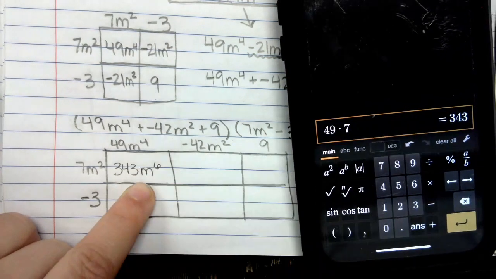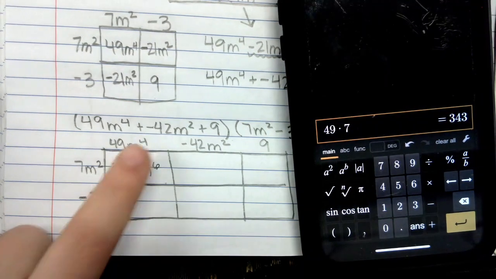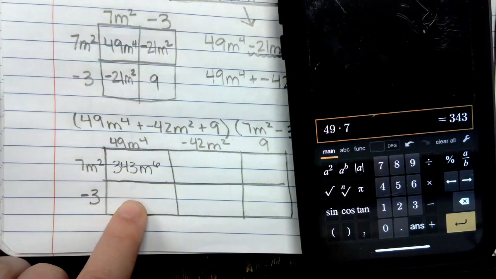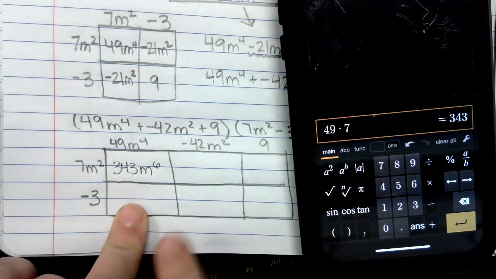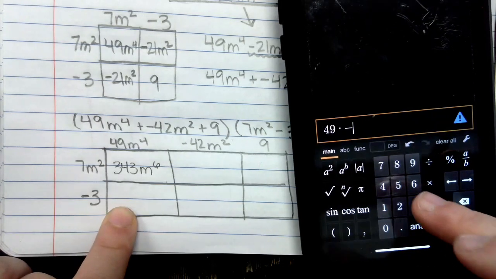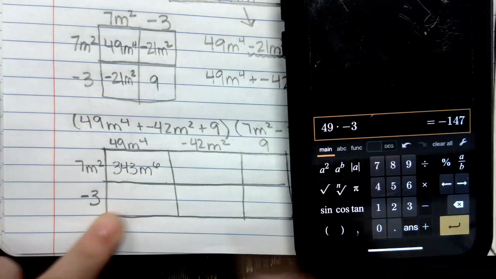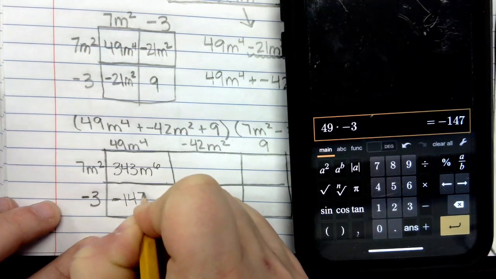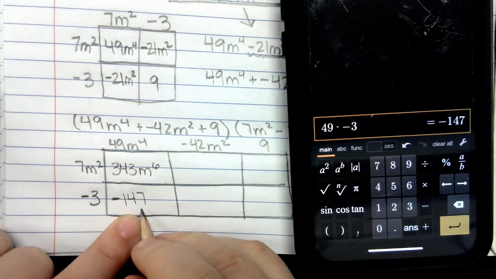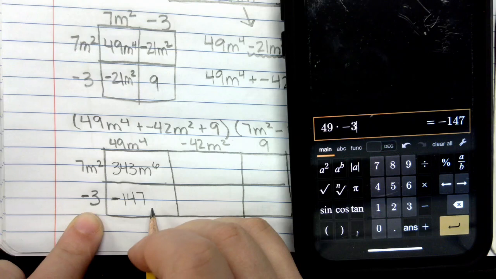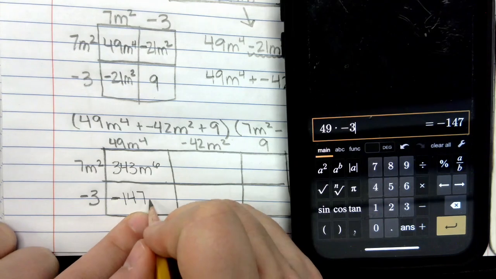All right, I'm going to move to this one next. In this box, we have negative 42 times what? Times 7. We get negative 294. And how many m's will there be in this box?